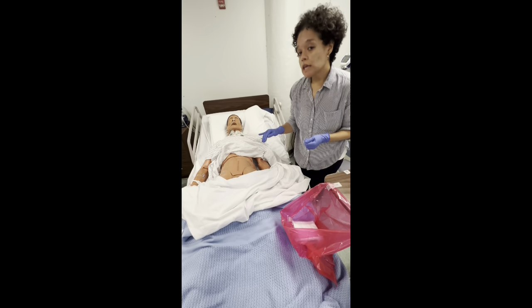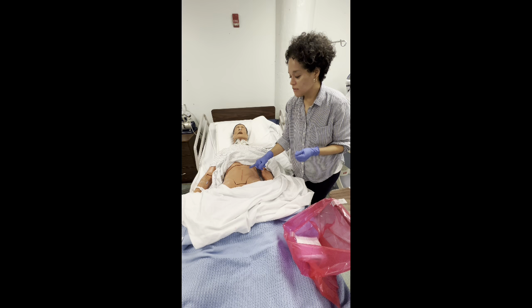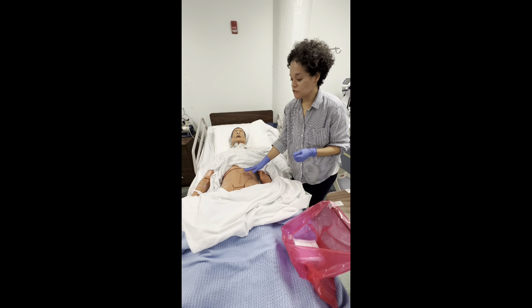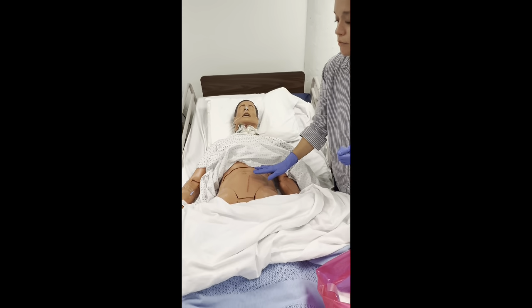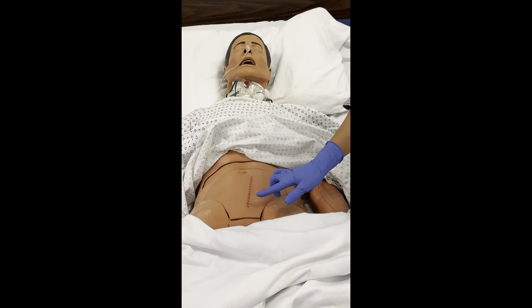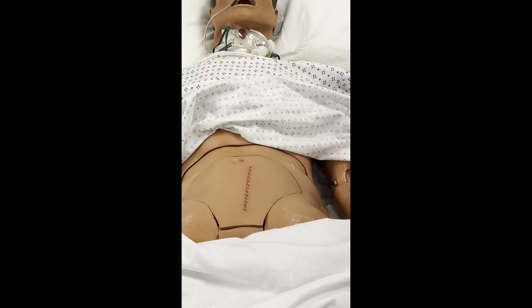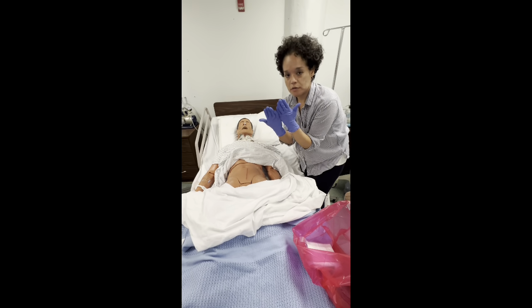Now I'm also looking at the incision site. You want to be mindful of where the incision site is. So in this case, Mr. Santos has his incision site on his abdomen. You want to be mindful of how well approximated the incision is. And what does that mean? So well approximated means that both sides of the incision site are well close together.